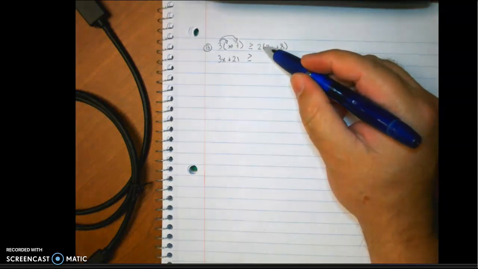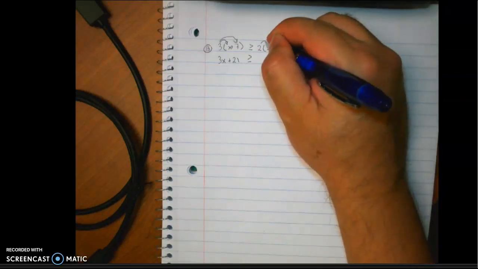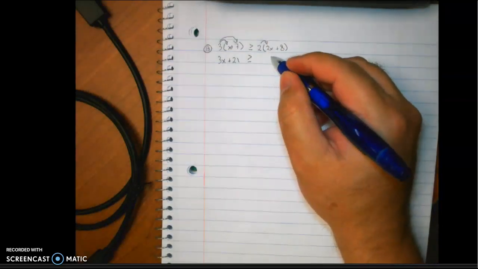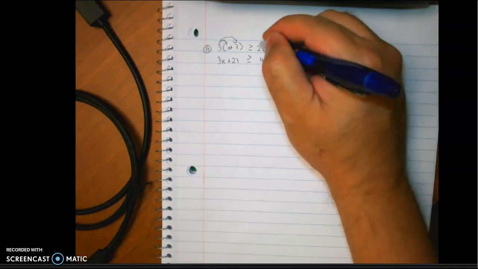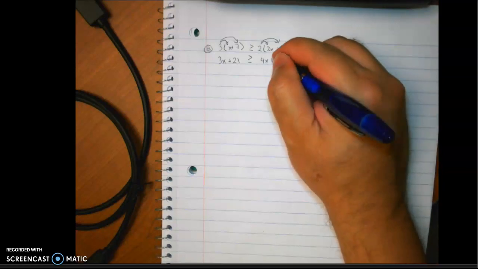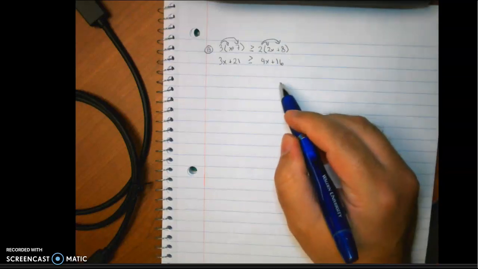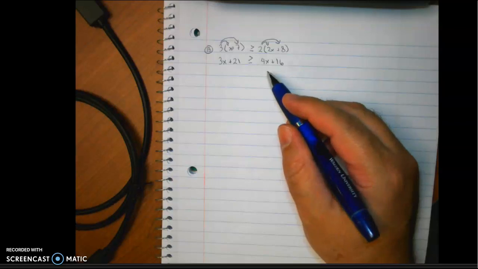Here we're going to distribute our 2 across both terms. So 2 times 2x is 4x. And then 2 times 8, positive 8, is positive 16. So that's our other side. Now we just need to get our x's and our numbers on the same side.